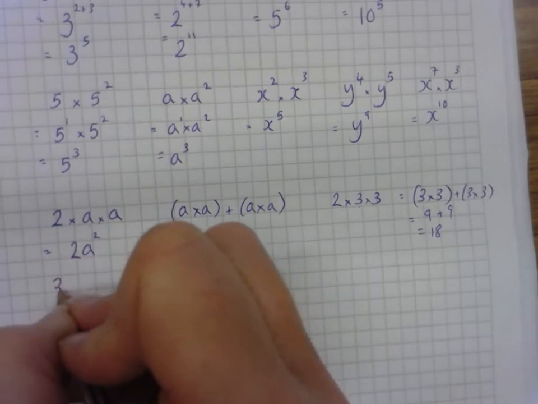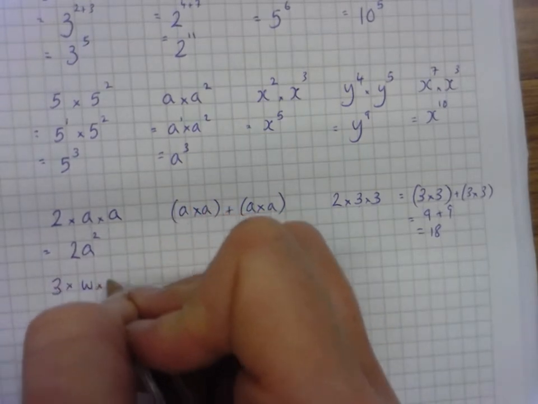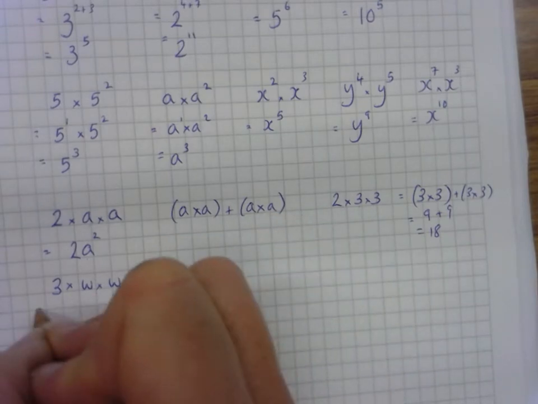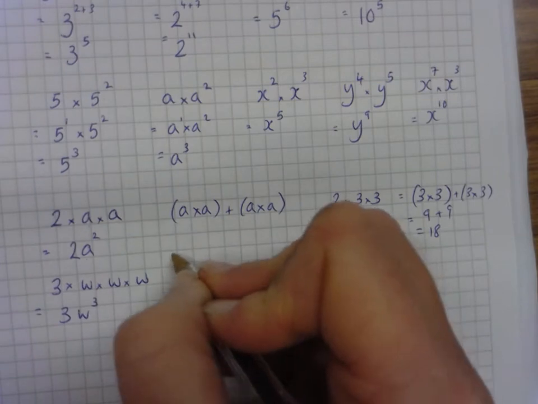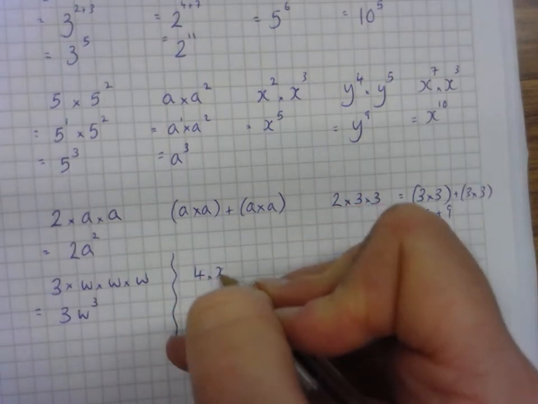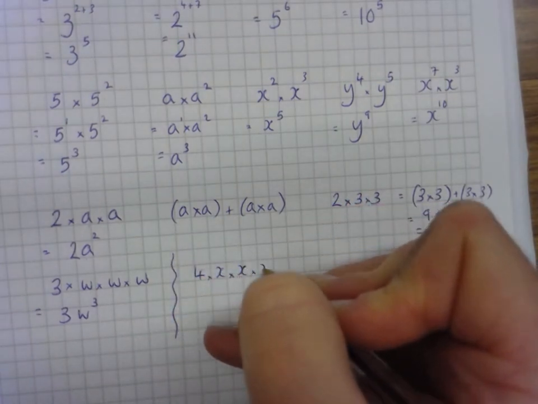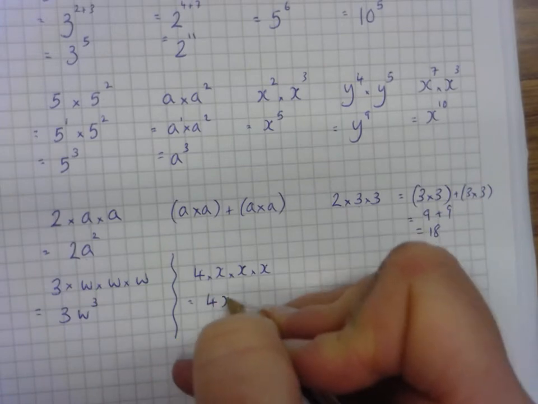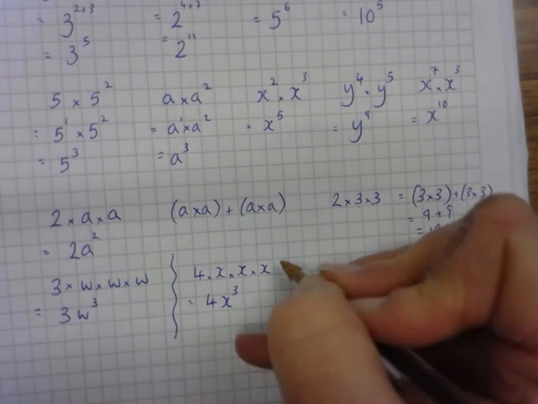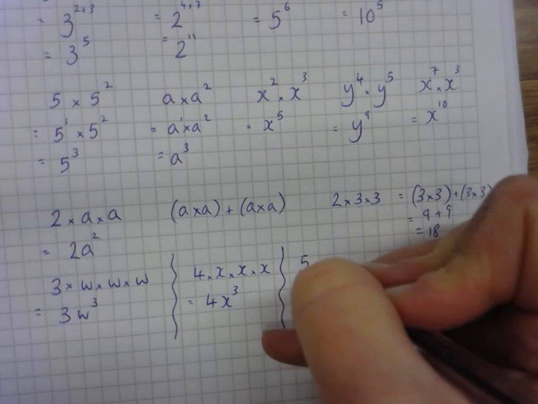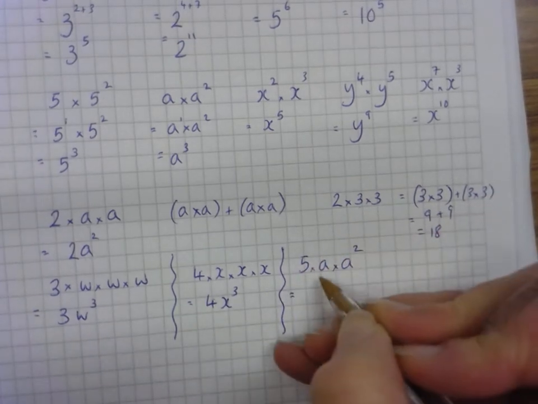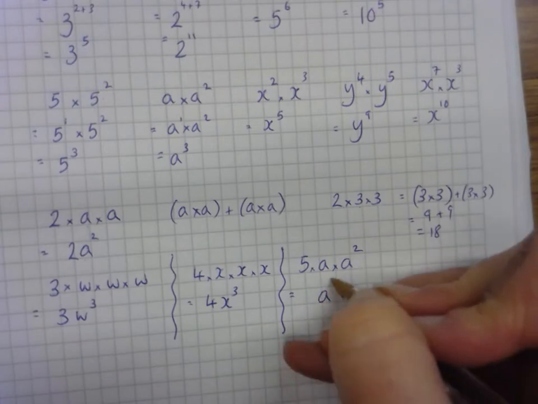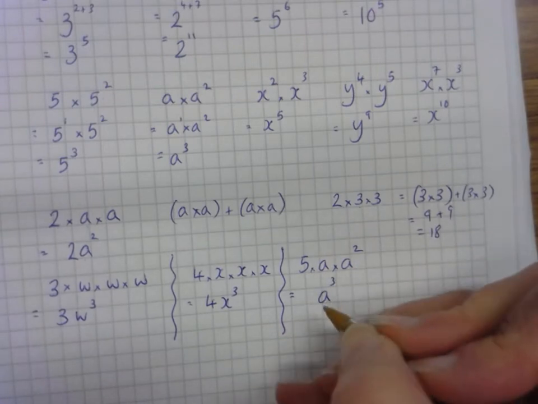3 by w by w by w is 3w to the power of 3. 4 by x by x by x is 4x to the power of 3. 5 by a squared is a by a squared is a cubed. 5 by a cubed is 5a cubed.